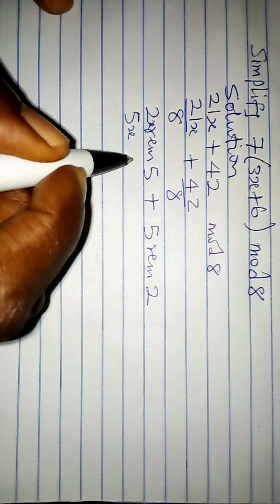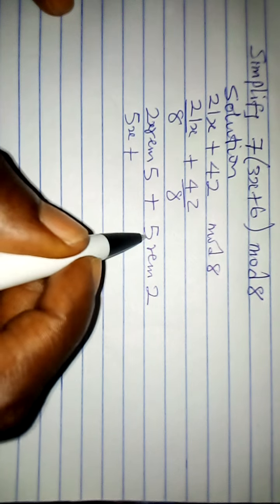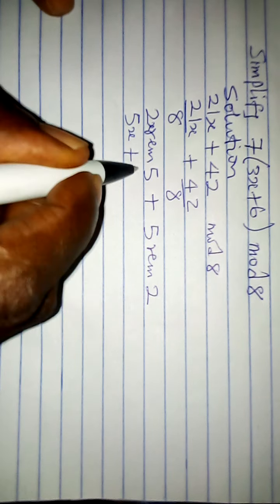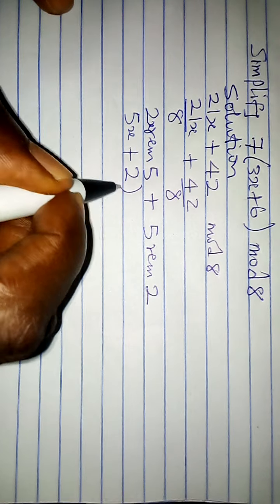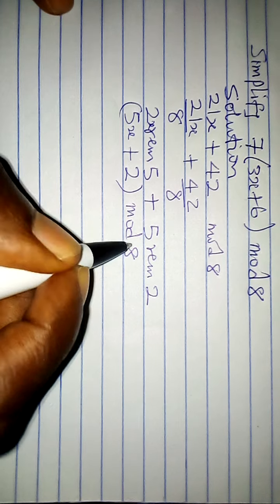So on that note, 2x remainder 5, we will now make use of the remainder 5. We will say 5x plus, now for this case, when we divide 42 by 8, that gave us 5 remainder 2. We will now use the remainder, which is 2. So all of this mod 8. Now this is our final answer.